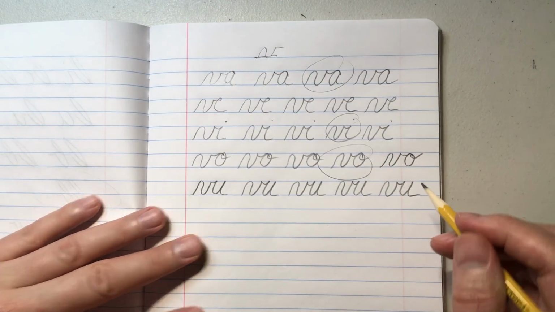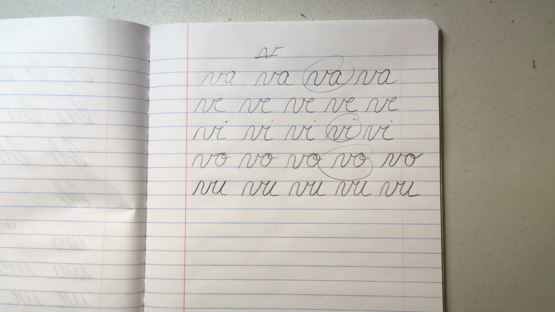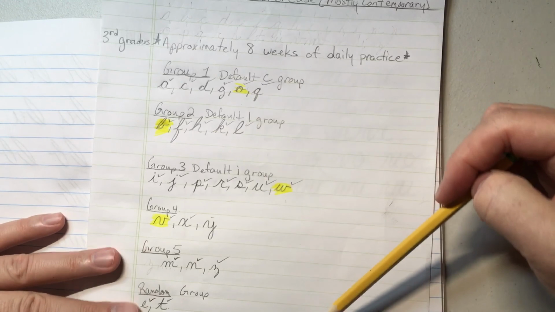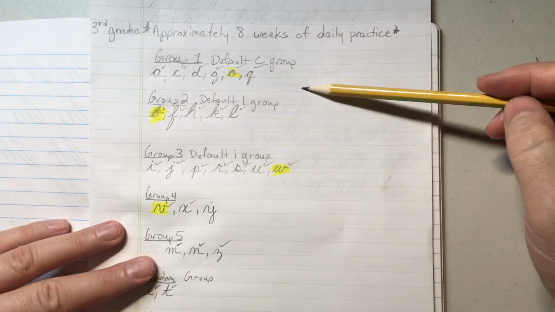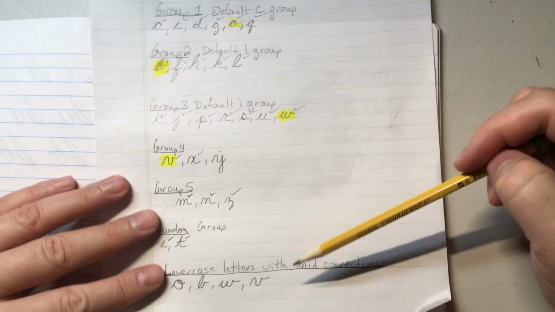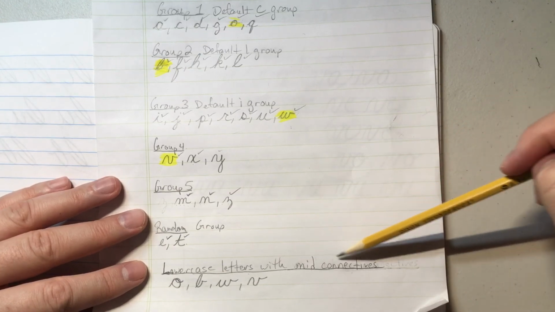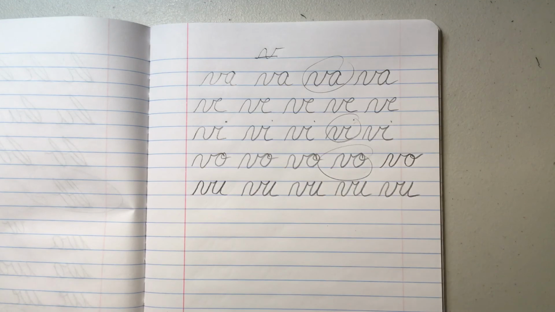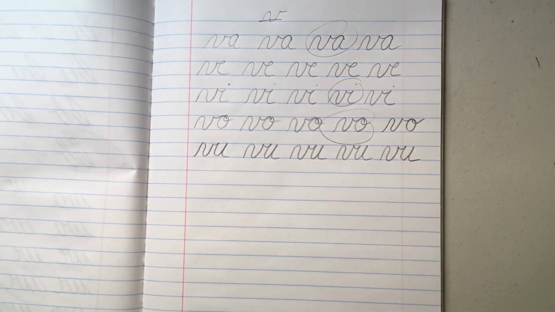Okay, good. All right, so we've gone through the lowercase connectives, the mid-connectives, okay? O, B, W, and V. Those are going to be the lowercase letters with mid-connectives. All right, now let's go ahead and go into uppercase ones, okay?